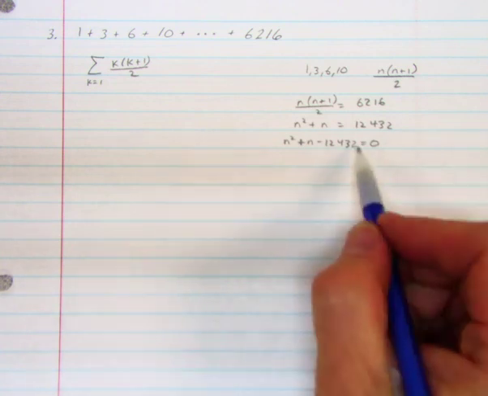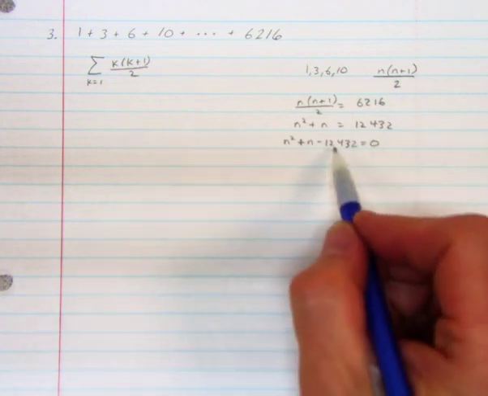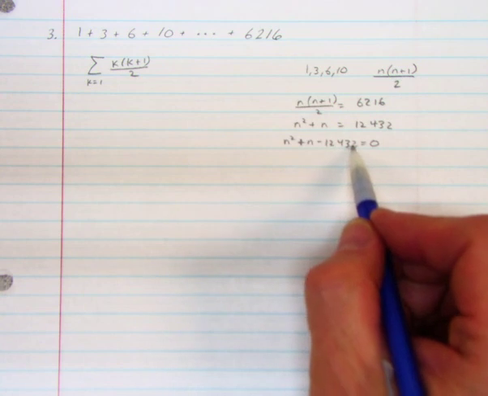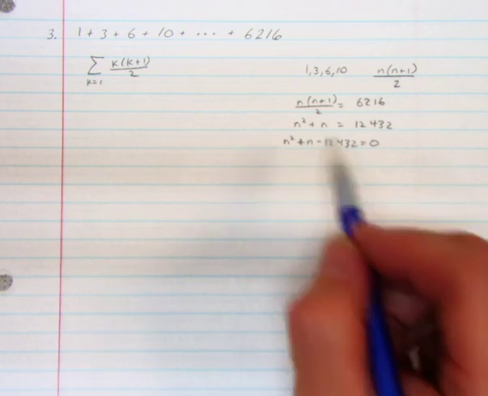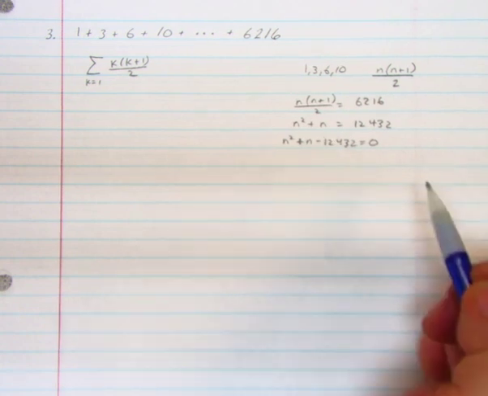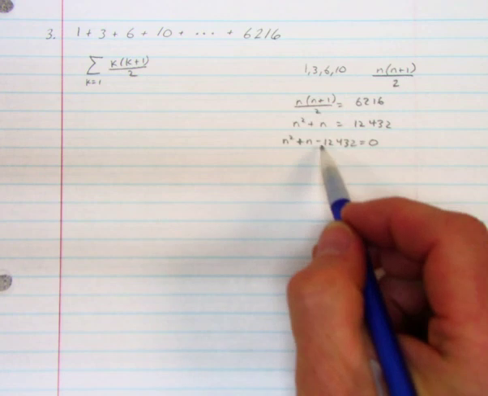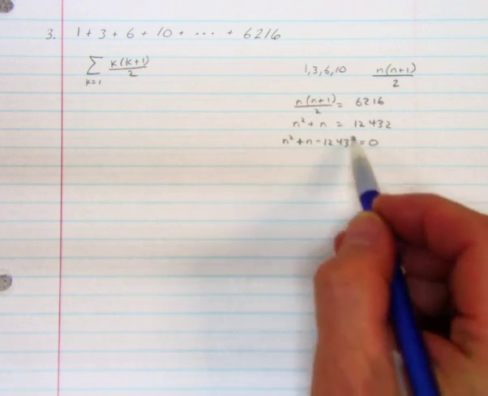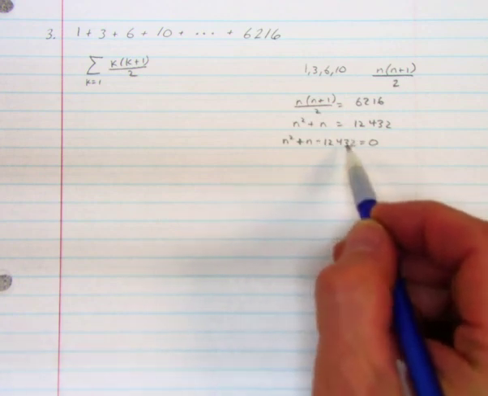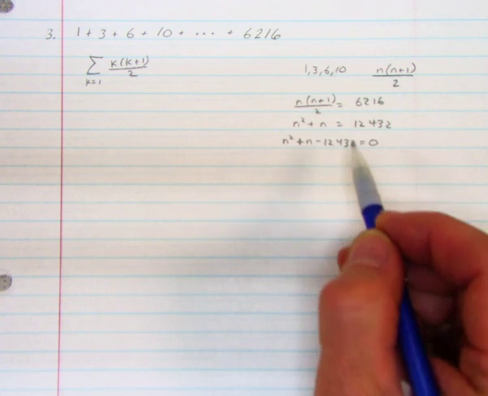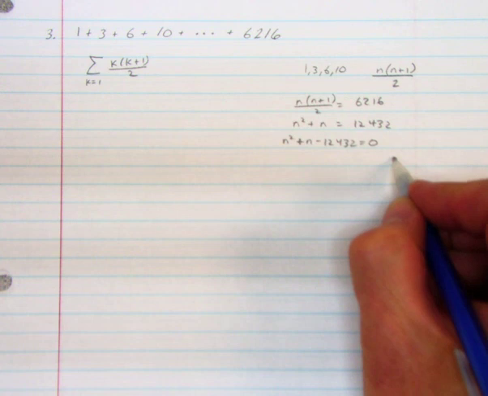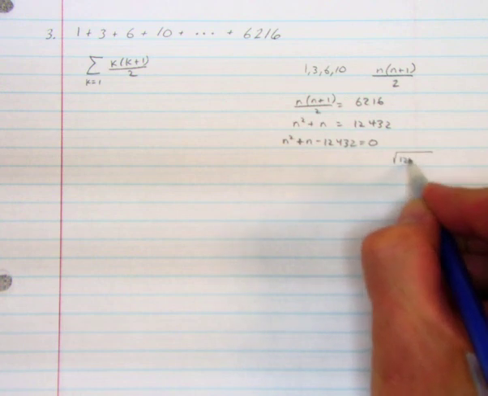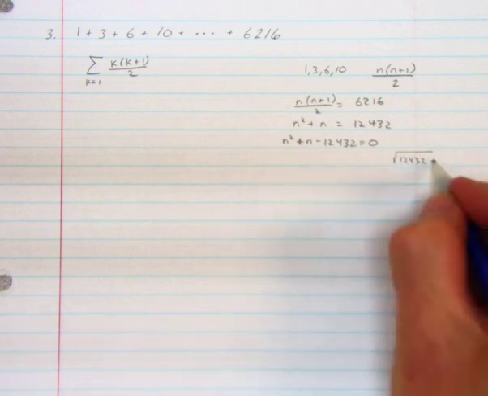We have to find what two numbers multiply to give us negative 12,432, but add to give us 1. How do you think we can do this? We need to find those two numbers that are only one apart that give us this. How can we figure this out in one calculation? Take out your calculator and do the square root of 12,432.